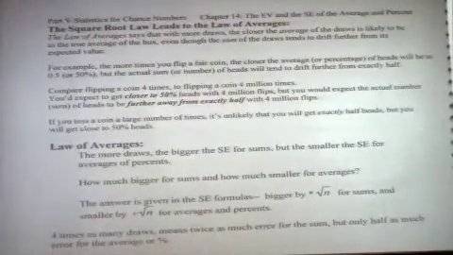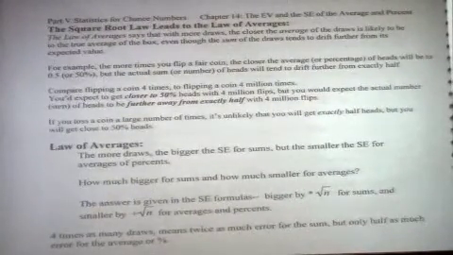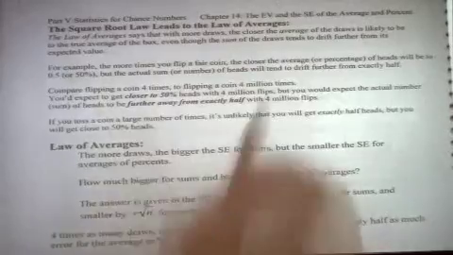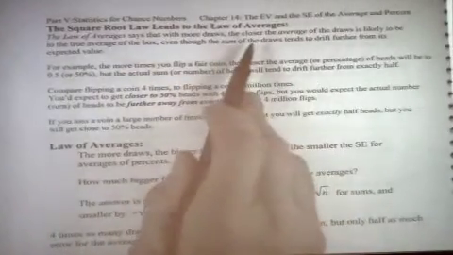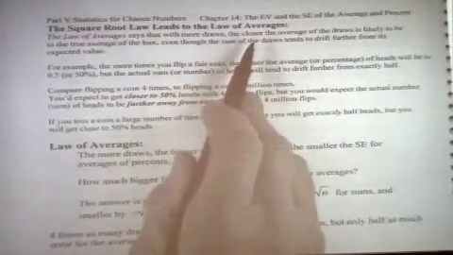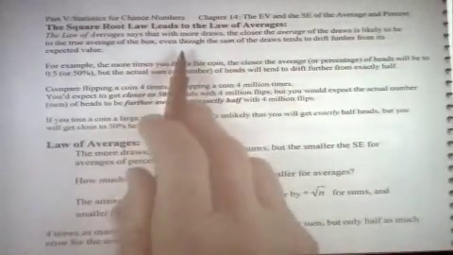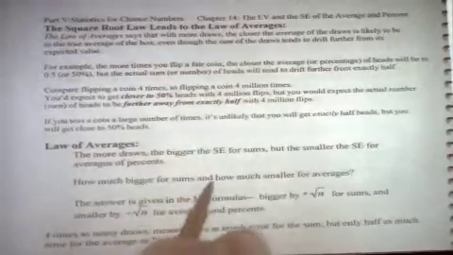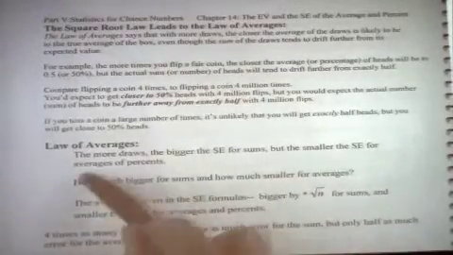Okay, so this square root law leads to the law of averages. What does the law of averages say? It says that with more draws, the closer the average of the draws is likely to be to the true average of the box, even though the sum of the draws tends to drift further away. What do I mean by that?